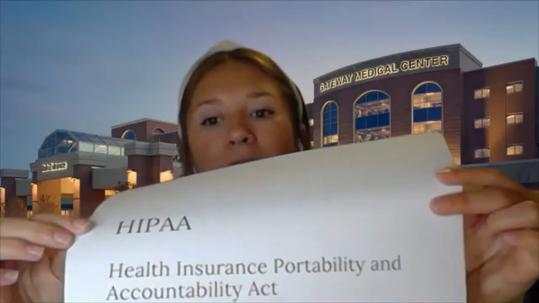Now, there are two key players that come to mind, HIPAA and ASHA's Code of Ethics. First, we're going to talk about HIPAA, the Health Insurance Portability and Accountability Act. The purpose of HIPAA is just that, confidentiality. It addresses what is protected health information and how do we keep protected health information safe.